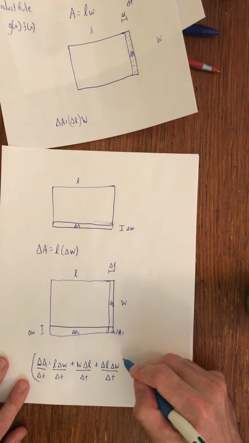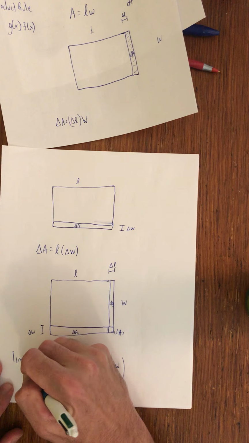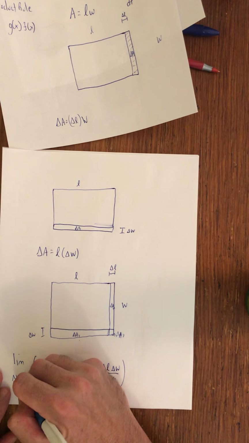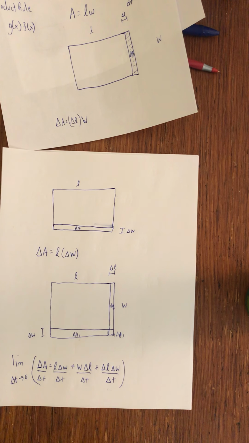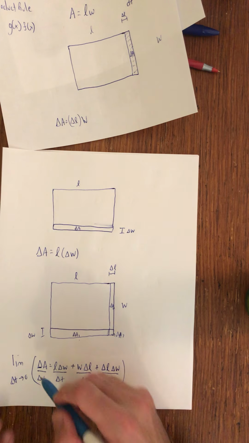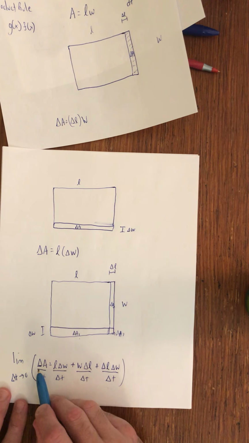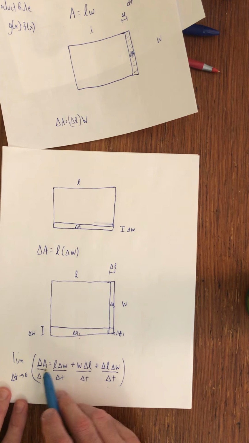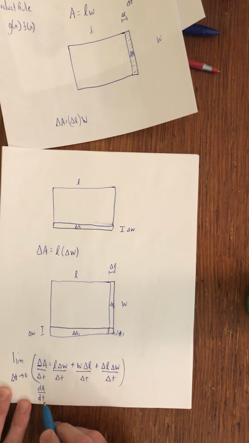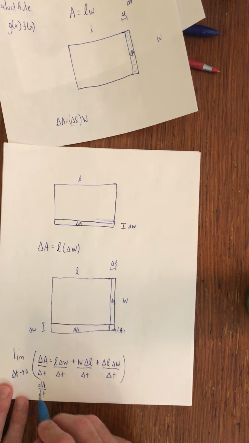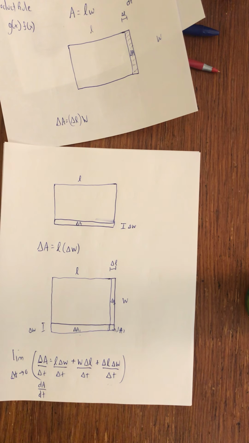What happens if I take the limit as delta t goes to 0, the amount of time over which the change occurs gets really small? Well, this doesn't become delta A over delta t, it becomes dA over dt. In a really small change in time, I get a really small change in area.